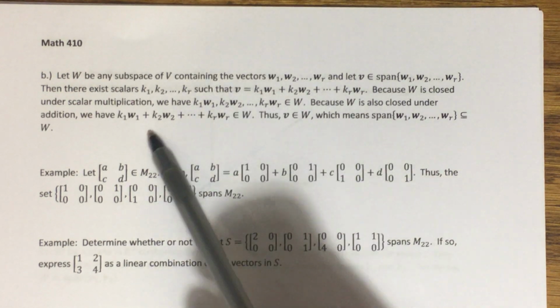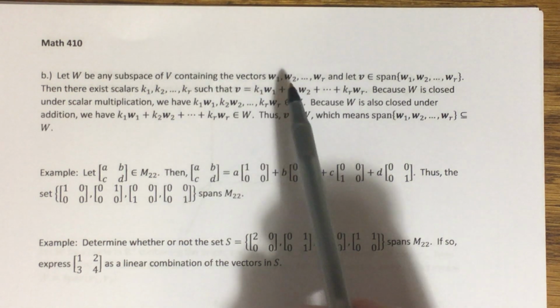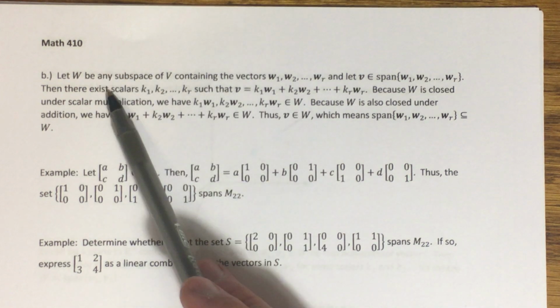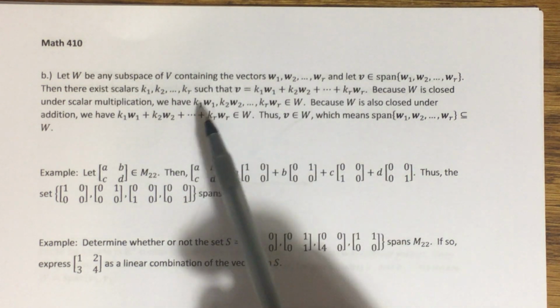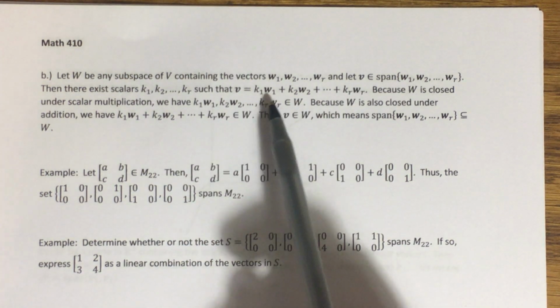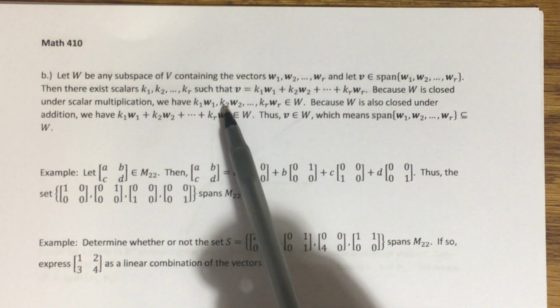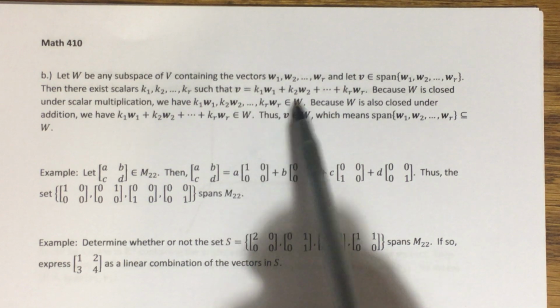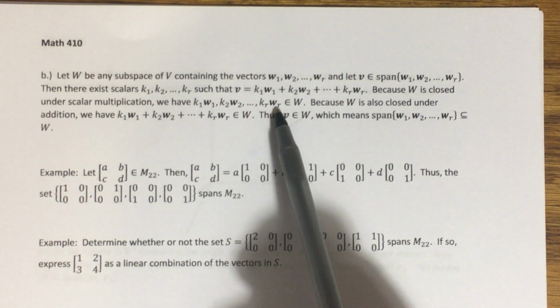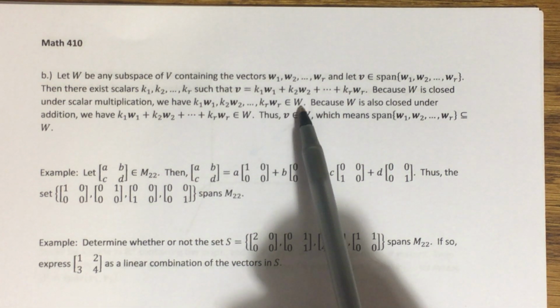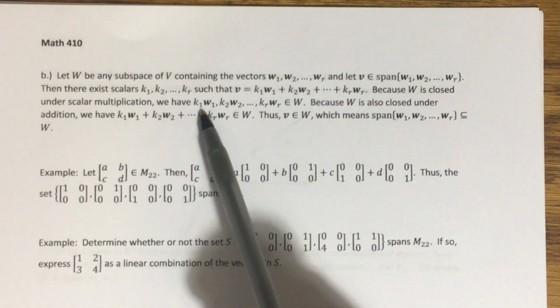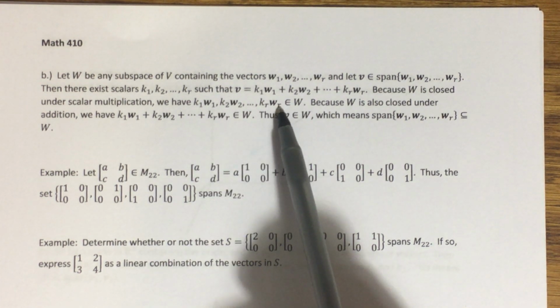So because it's closed under scalar multiplication, first of all, the fact that those r vectors belong to W means that for any scalars, but in particular k1 through kr, we have k1w1 and k2w2 and all of the others through krwr belonging to that subspace. That's closure under scalar multiplication that says that that has to be true.